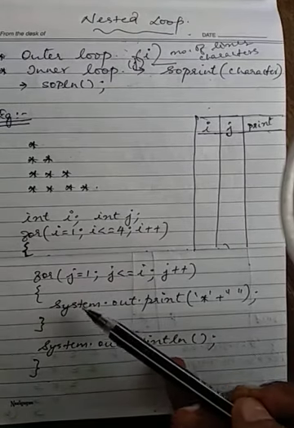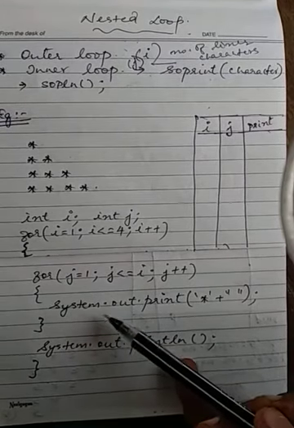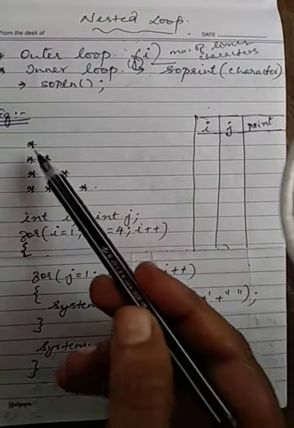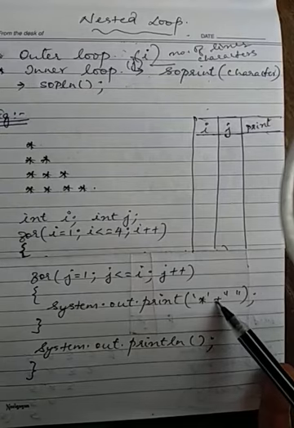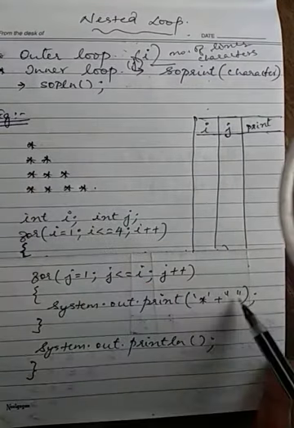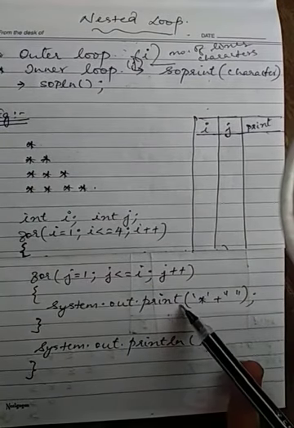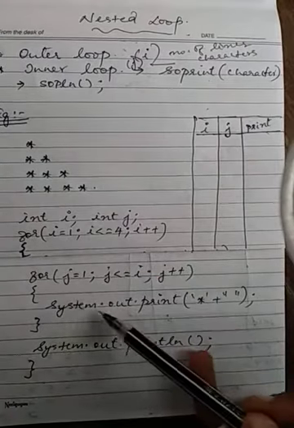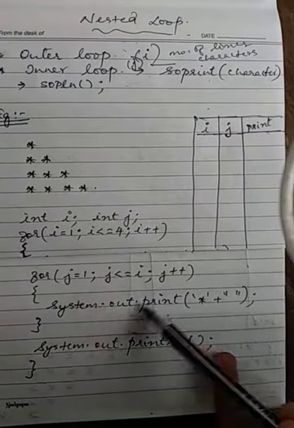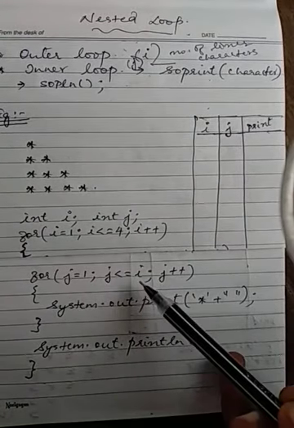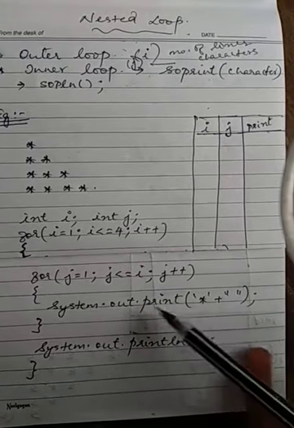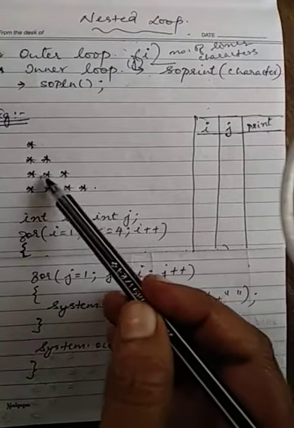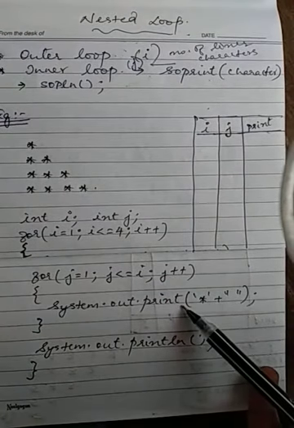Inside the inner loop we have to print the character that is needed. System.out.print, and the character you want to print, star in single quotes, it's a single character. Next to that star we need a space in between, so we are adding a space. Here we are using print. Why? Because this printing takes place in a particular line only. Inner loop means one statement executes in one line. So in one line you want to print characters close to each other. That is why we are using print.